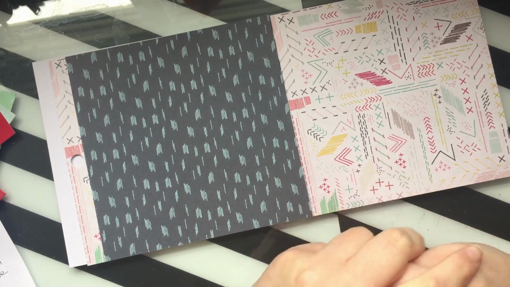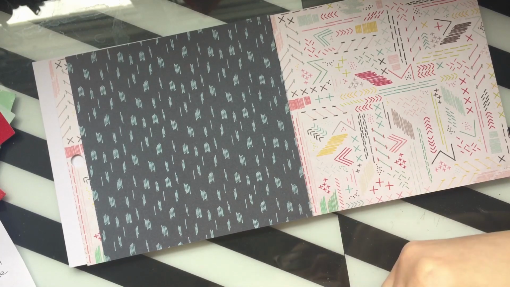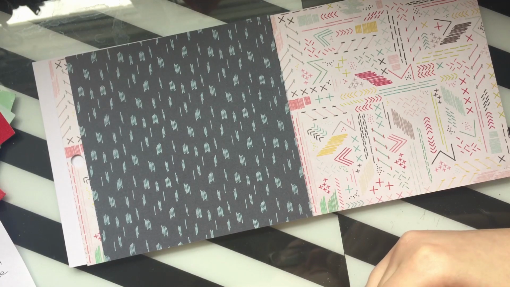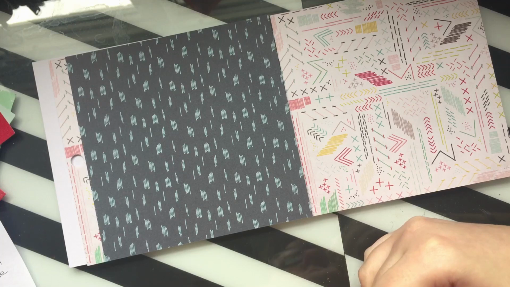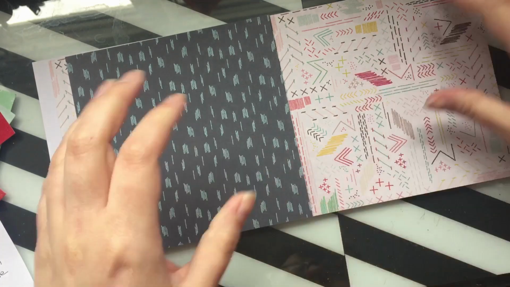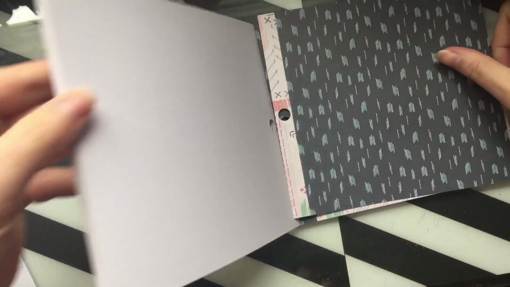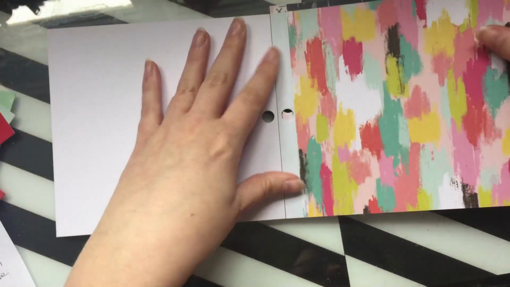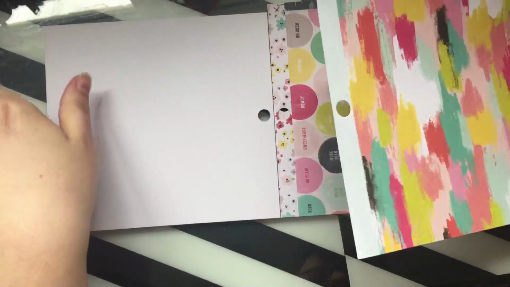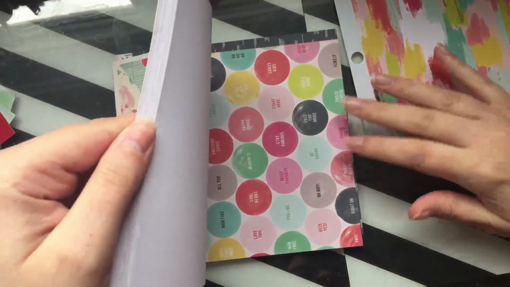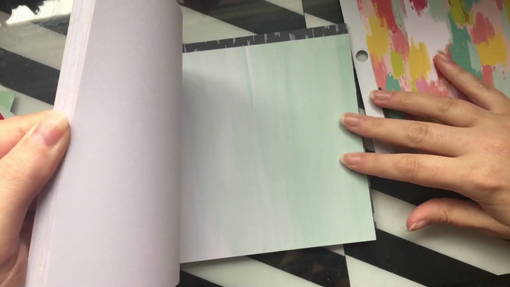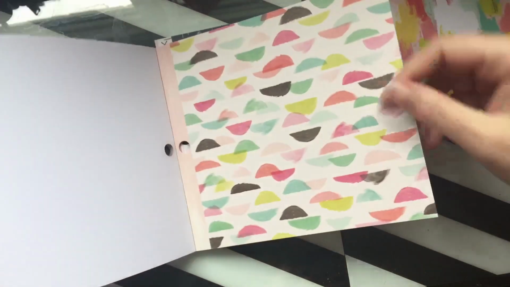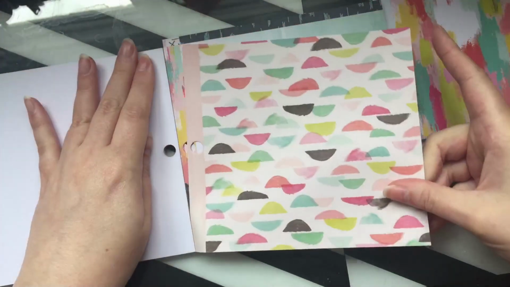If you wanted to use these and you don't feel like they're working together for you, then I would swap out one of the patterns for something that has more neutral. So let's pick a different thing. This might be a good one because it's so crazy. So take these two together.